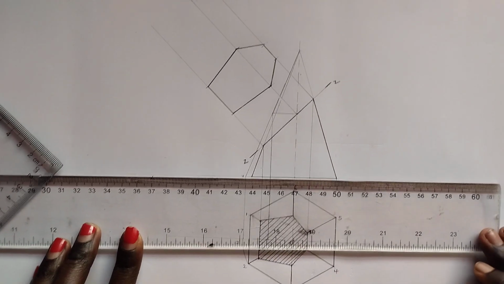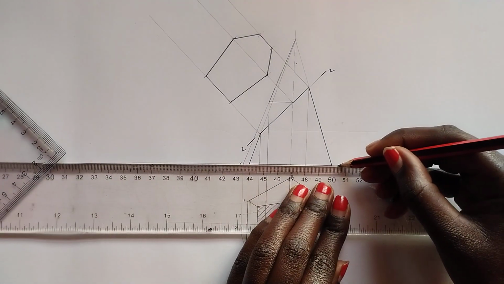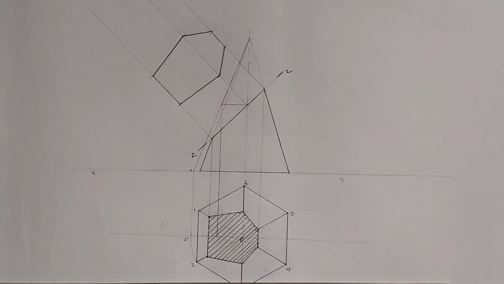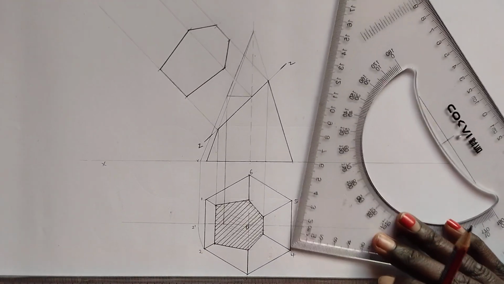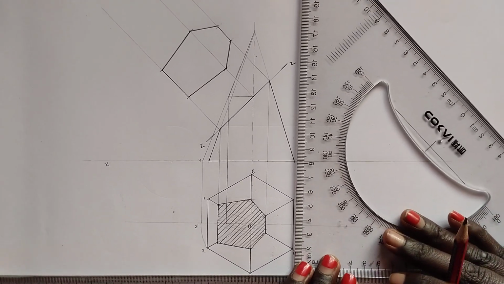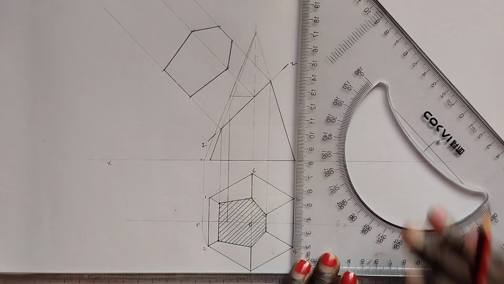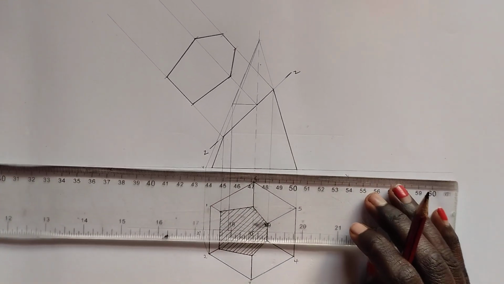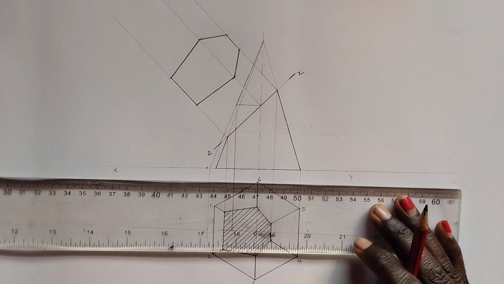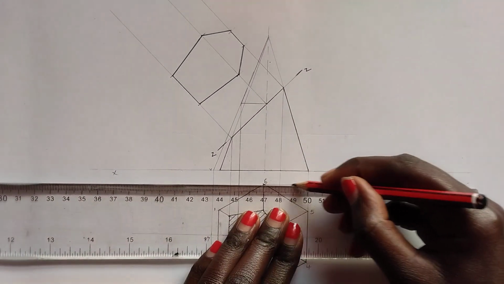So we want to draw our end elevation. So I'm going to extend my baseline, the XY line. I've extended. From there, from my point 5, I'll extend this line to touch my baseline. So I have point 5 touch my baseline, have that, and then also point 6 to touch my baseline. That is our point 6.